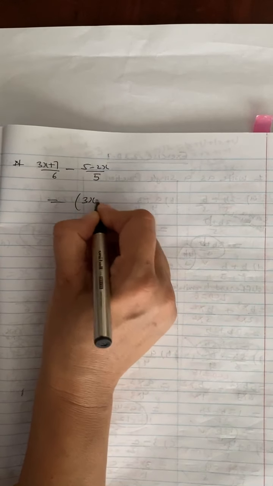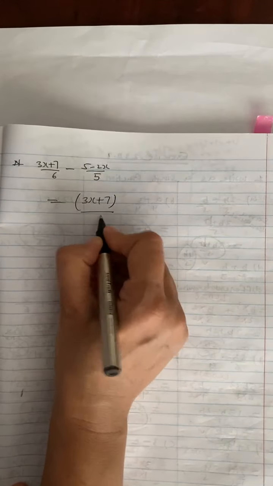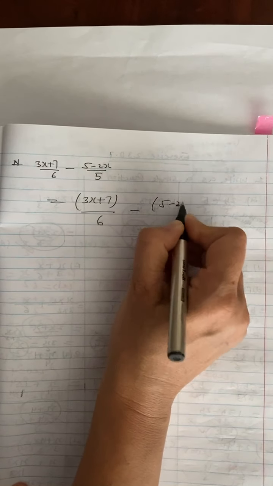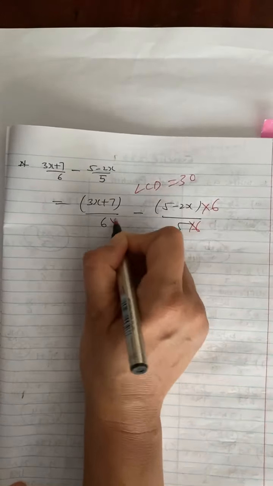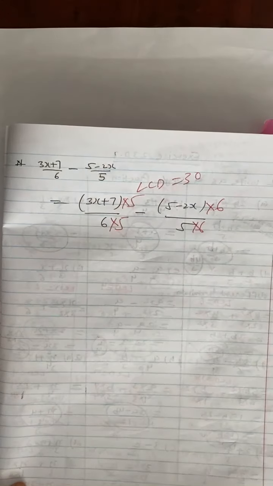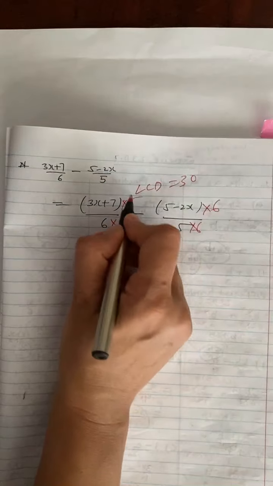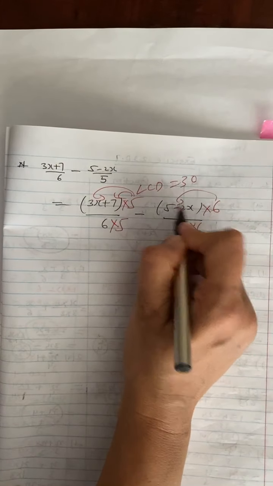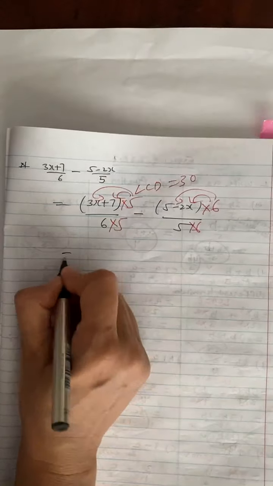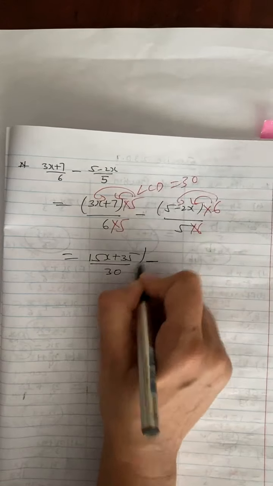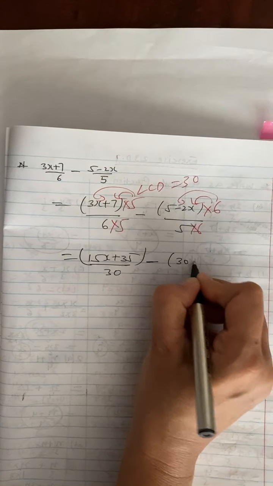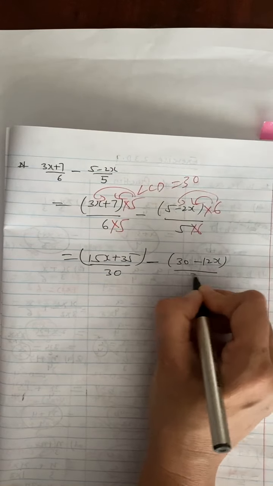The last one, 3x plus 7 divided by 6, minus 5 minus 2x divided by 5. Least common divisor 30. Multiply by 6, multiply by 6. Here first one multiply by 5 and 5. Again distribute. You can put arrowhead if you want here. So this becomes 15x plus 35 divided by 30. Again, we can keep the bracket. 30 minus 12x and 30.